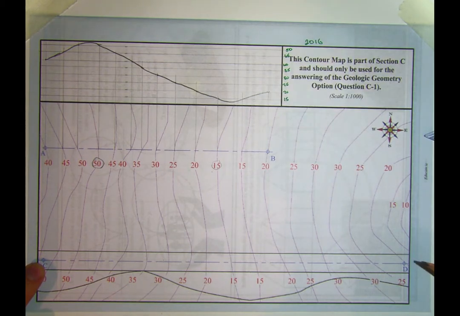Using side slopes of 1 and 1 for both the embankments and the cuttings, complete the earthworks on the northern side, which are necessary to accommodate the roadway. They've already completed the ones on the south side. So 35 is the height of the road.